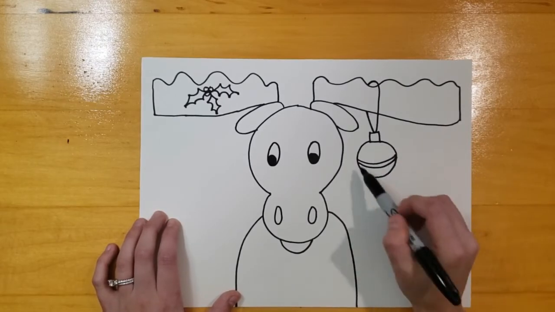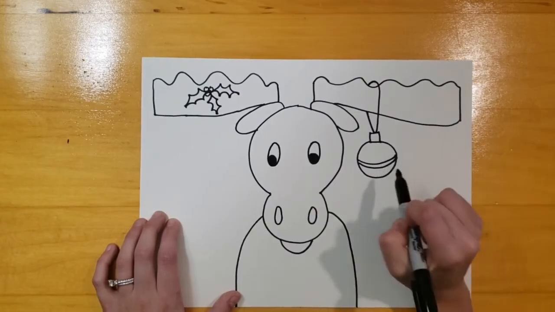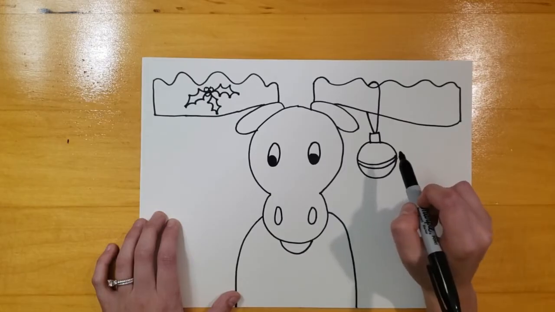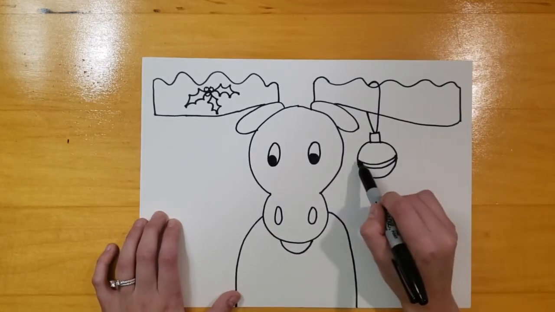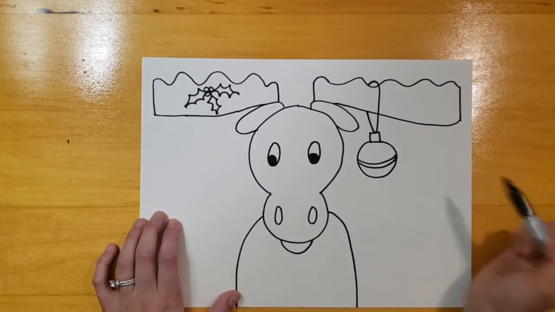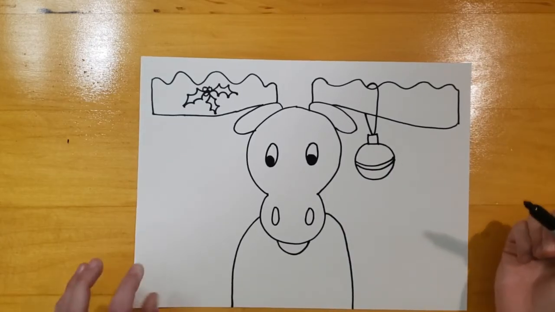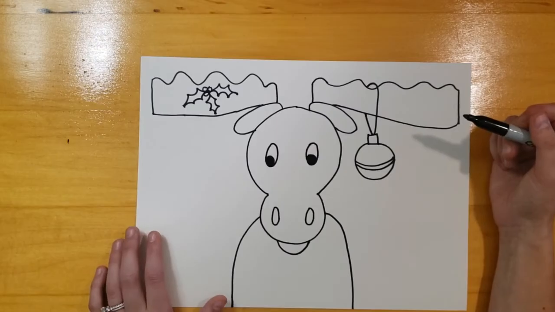Remember, an ornament, in this case like the ball ornament, is round. So to make it look even more dimensional, using basic line, all you have to do is curve your line instead of drawing it straight across. That's just a little hint for more advanced ways of drawing.